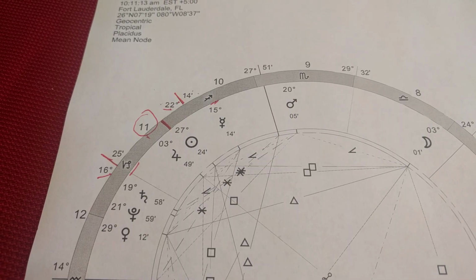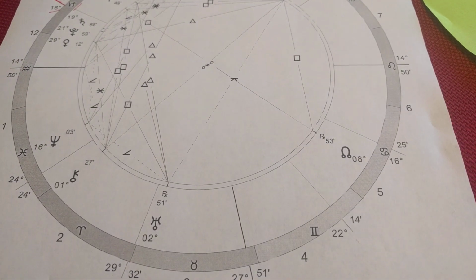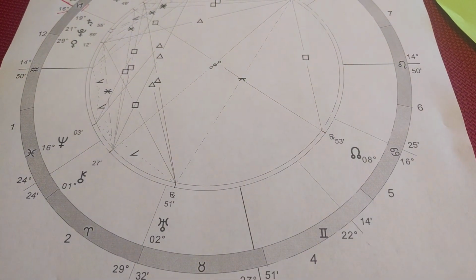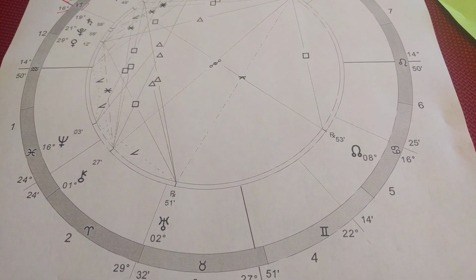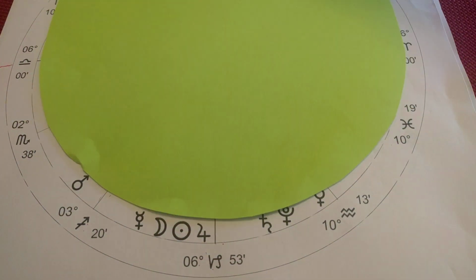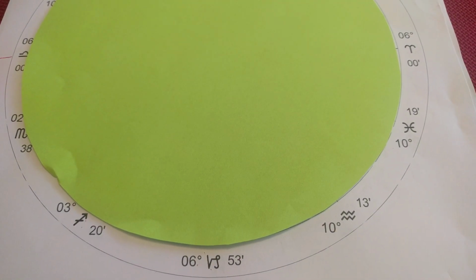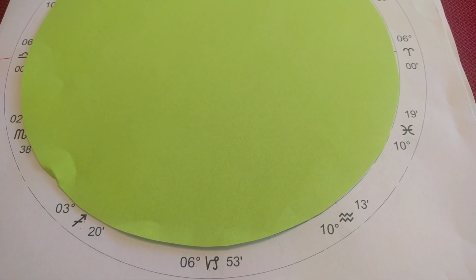So that's how you would be looking for certain degree points in your natal chart. Now let's do a few more exercises just to help you get really familiar with this, because it's really simple once you get the hang of it and when you start to focus on the right part of your chart. So let's look for 20 degrees of Capricorn.